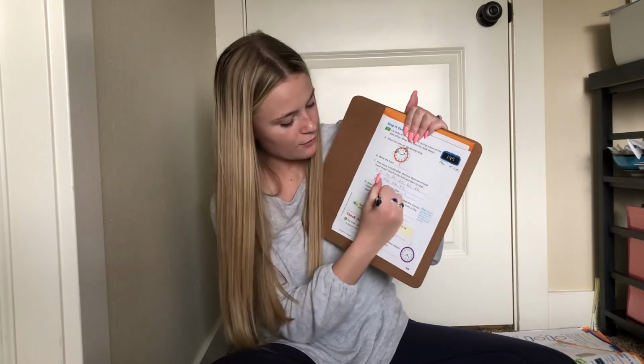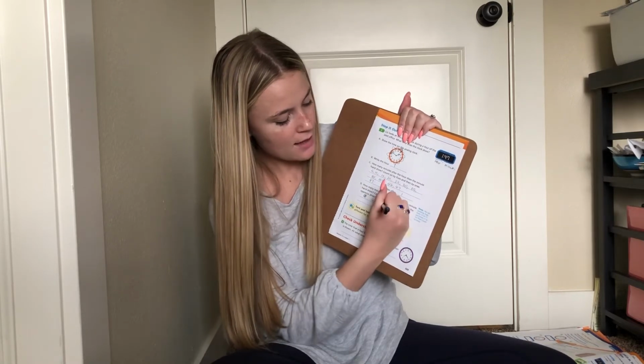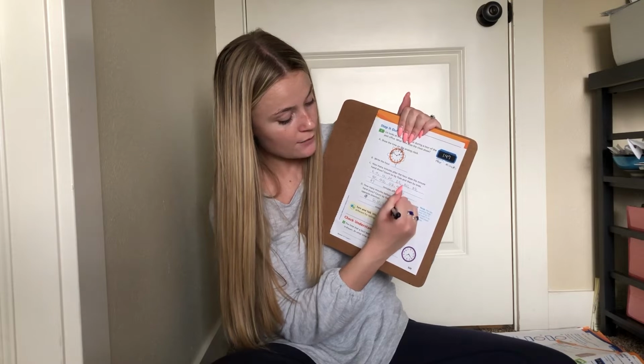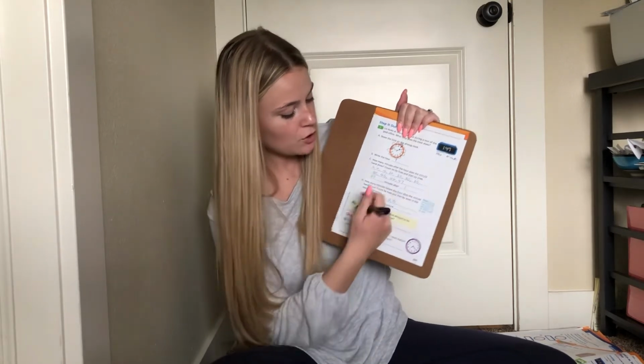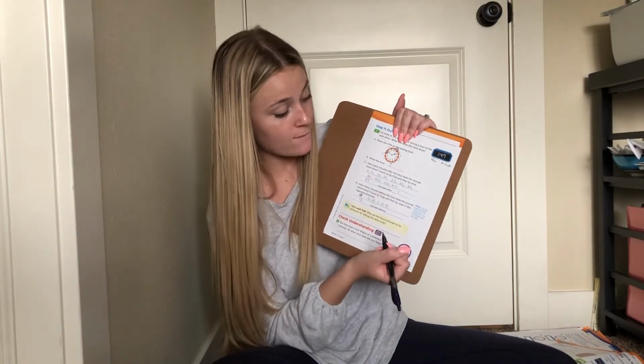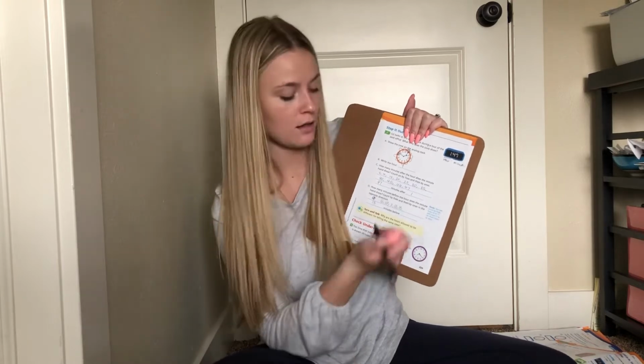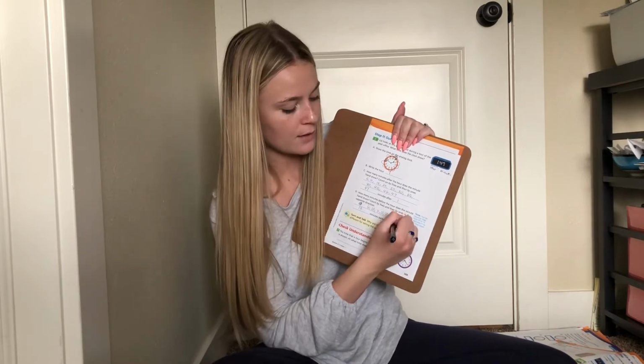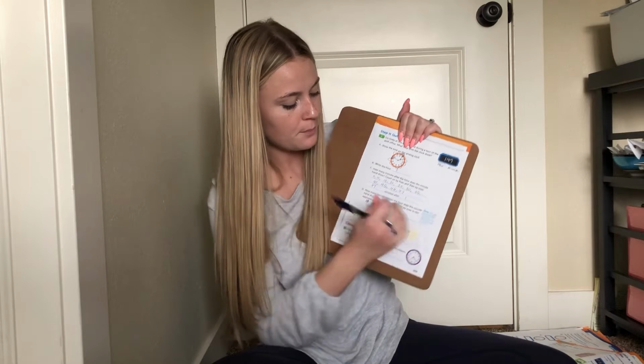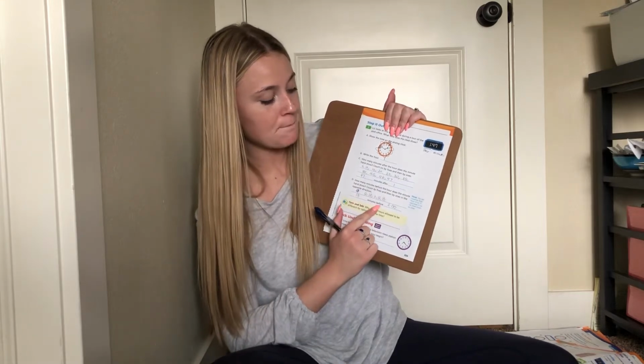So 5, 10, 11, 12, 13. So we are 13 minutes before 2 o'clock, because we're in the 1 o'clock hour, which means we're 13 minutes before 2 o'clock.